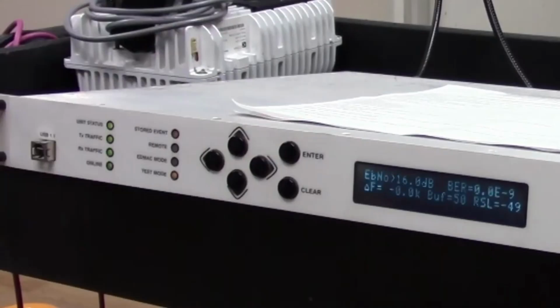It's showing better than 16 dB. That's all it ever shows. That means it's at an acceptable level. That's all you ever see.